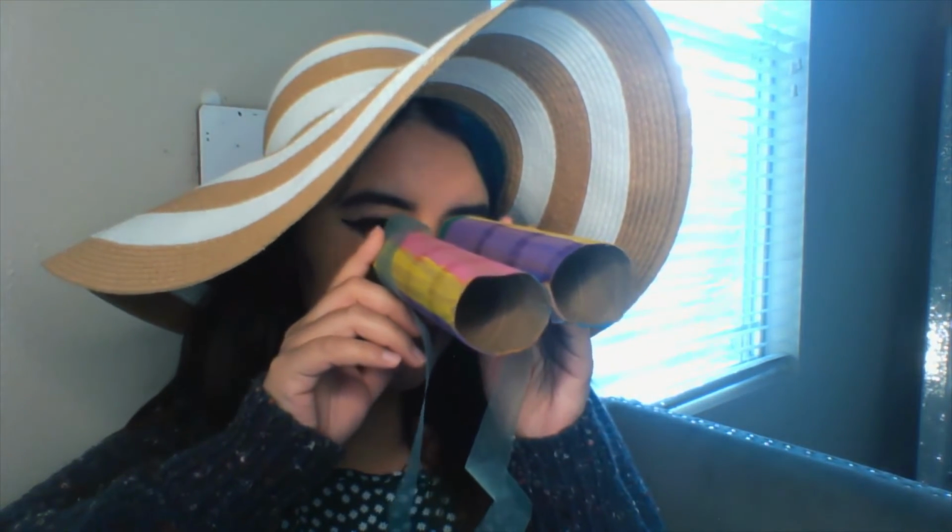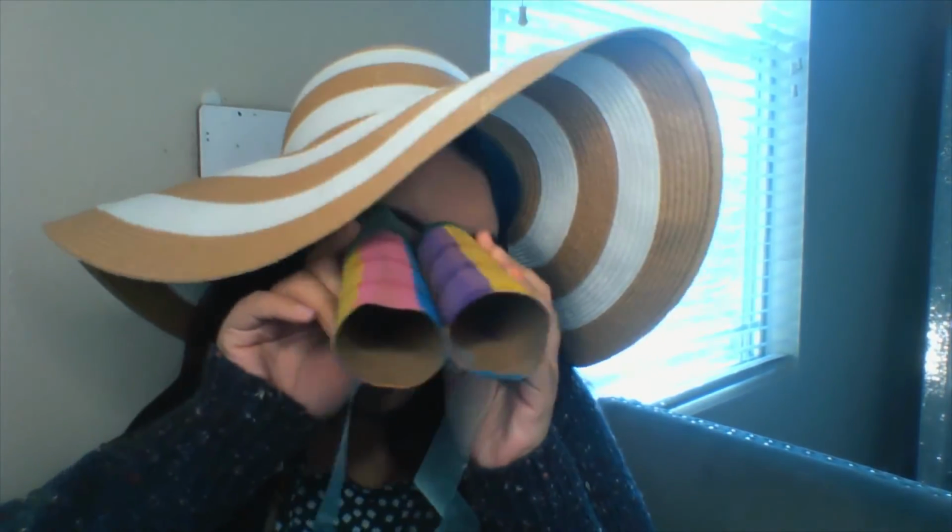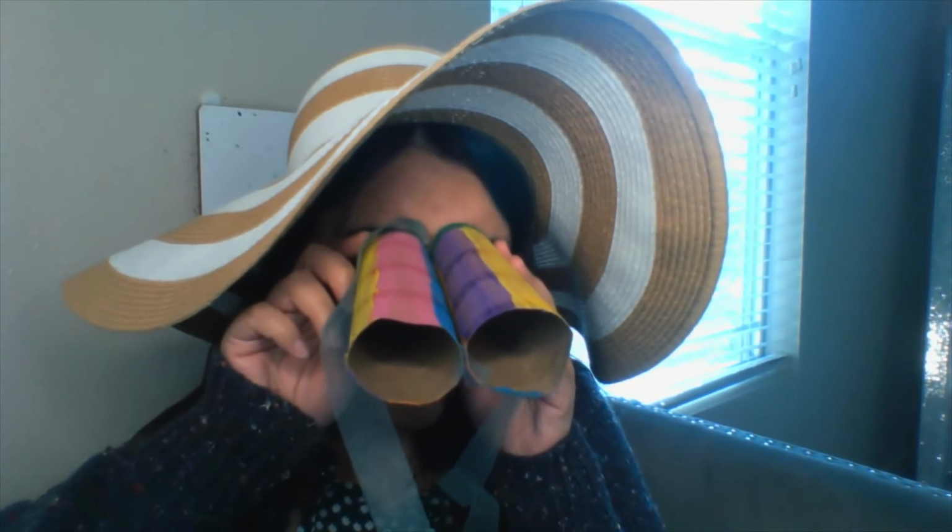Okay, let's move on to number 4. I spy something that makes a lot of noise. It makes a lot of noise when you hit it. It seems like maybe you use sticks. I wonder what this object could be.